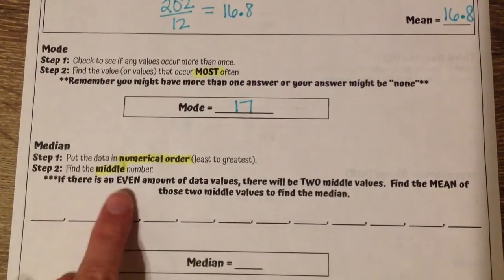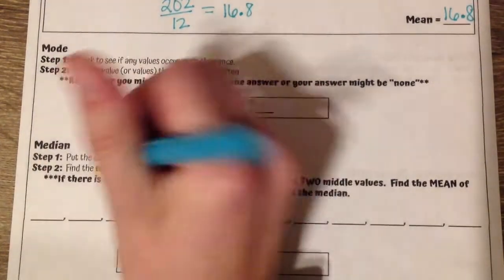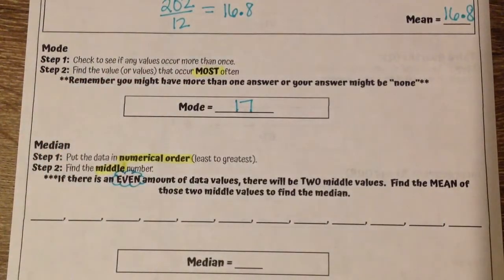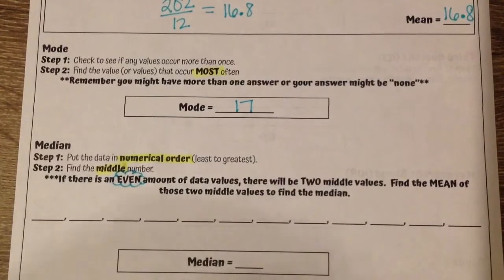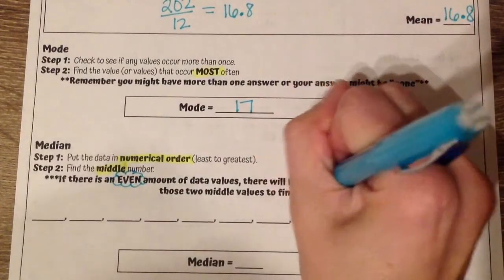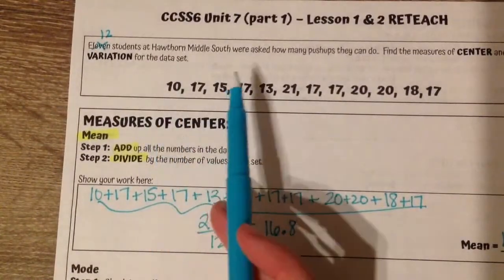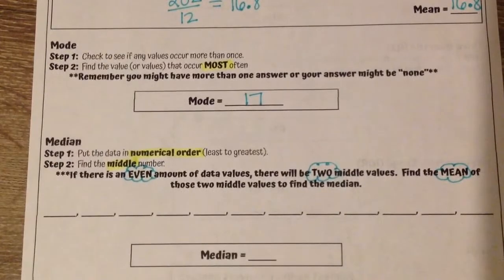Something to remember is if there's an even amount of data values, so 2, 4, 6, 8, 10, 12, and so on, there will be 2 middle values, and we need to find the mean of those 2 values. So first, let's just put these in order. While I'm doing that, I'm going to cross them off up here so that I don't make mistakes, so you're just not going to be able to see it as I'm doing that.